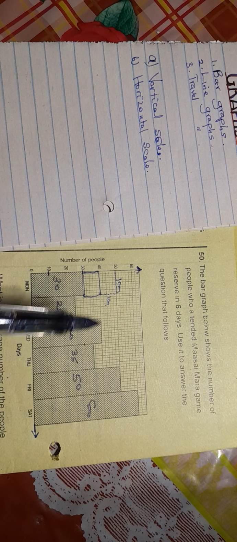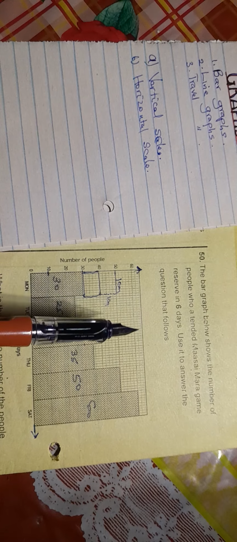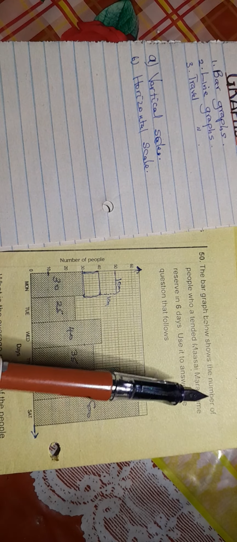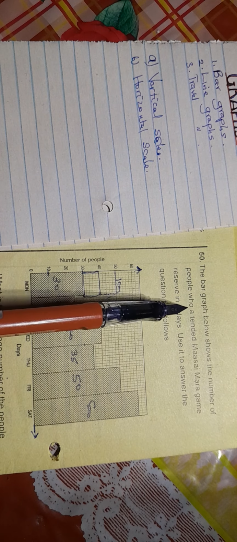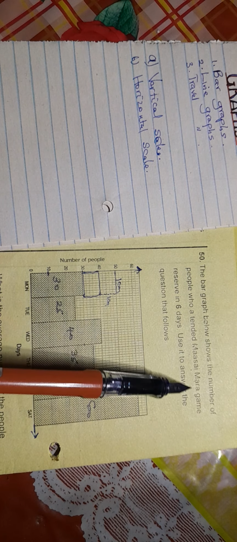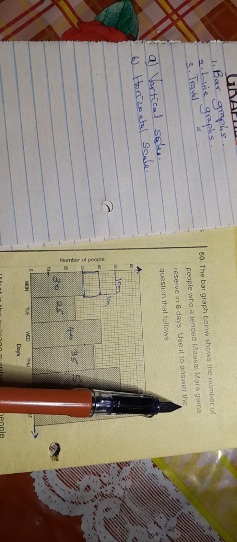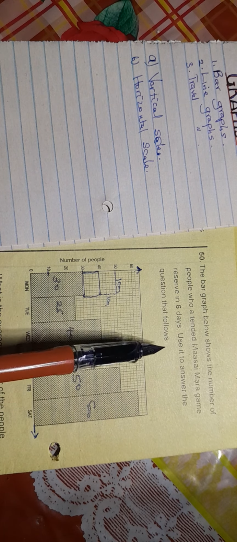Actually, the title of this happens to be a paragraph. The paragraph below shows the number of people who attended Masai Mara Game Reserve in 6 days. Use it to answer the questions that follow.